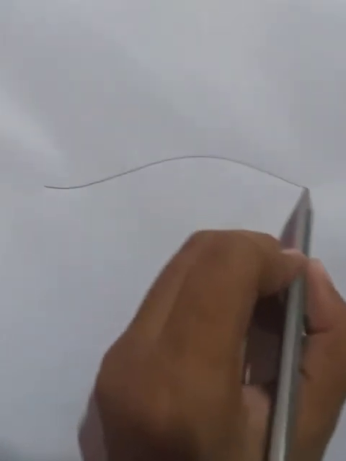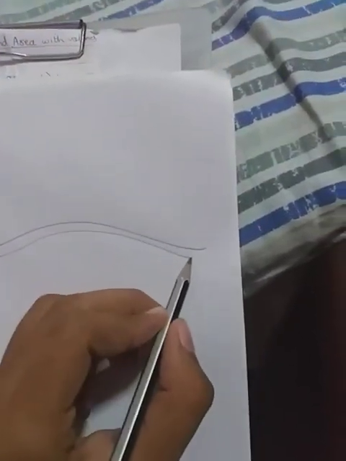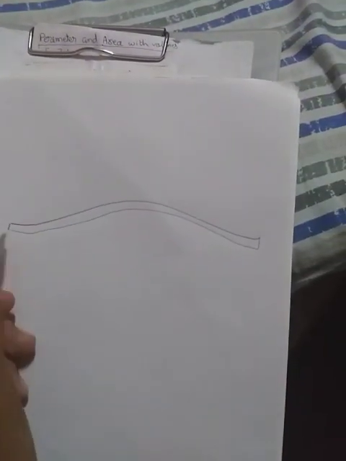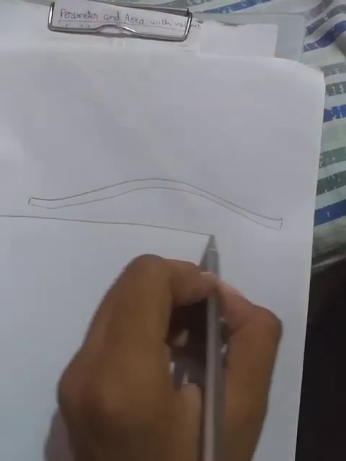So maybe the piece of wire may be like this, and you are told to find the length of the wire with the ruler, of course.